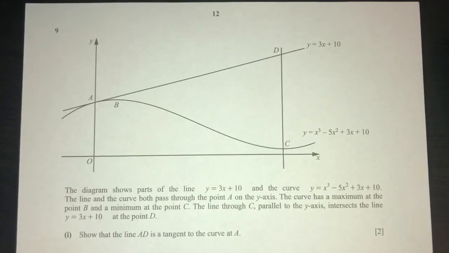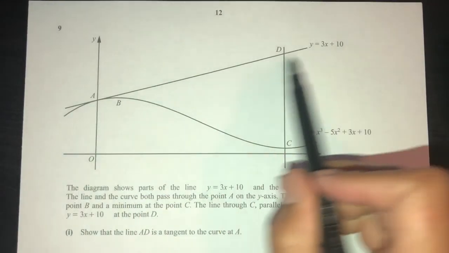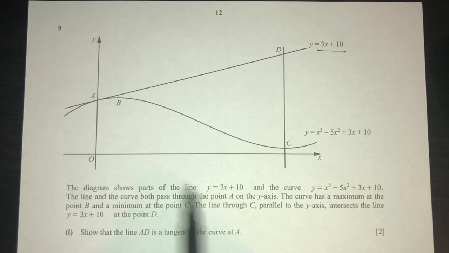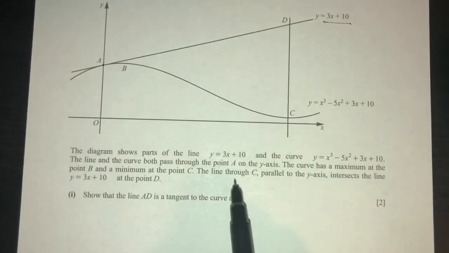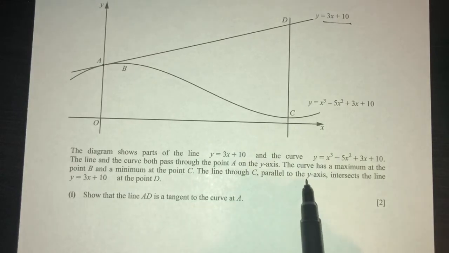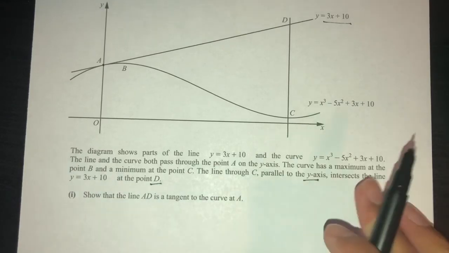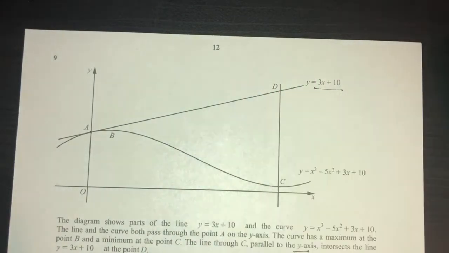Okay, so what do we have here? Here we have the diagram showing part of the line y equal to 3x plus 10. That is your line. And your curve has been given to you as well. Now, it both passes through the point A. So A is this point on the y-axis. And the curve has a maximum at B and a minimum at C. Now, the line through C parallel to the y-axis intersects the line at the point D. As you can see, we have C here, we have point D here. This line cuts this line at the point D. That is good to know.